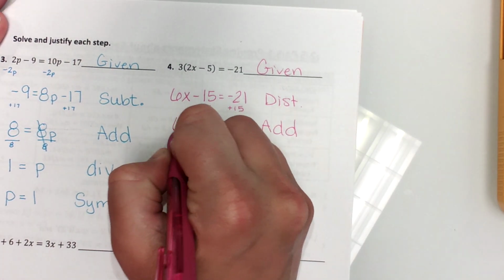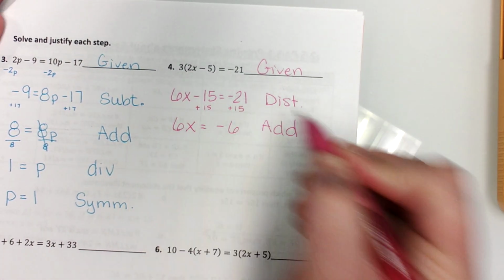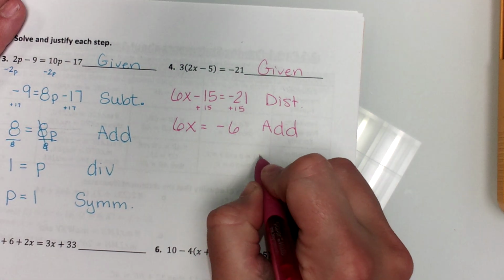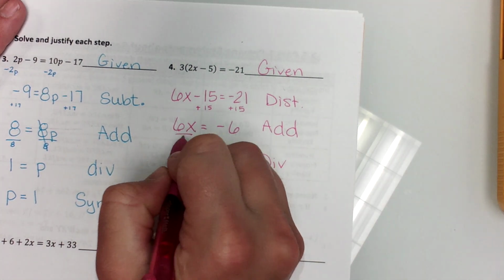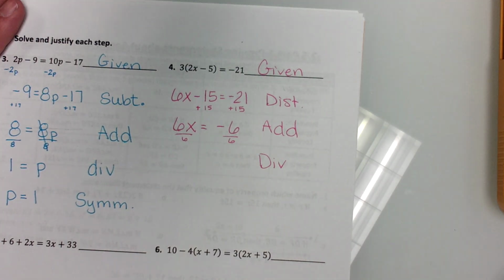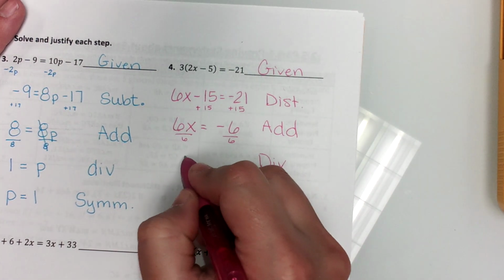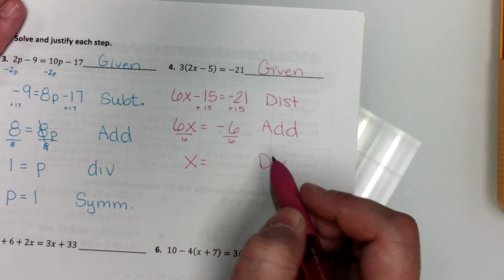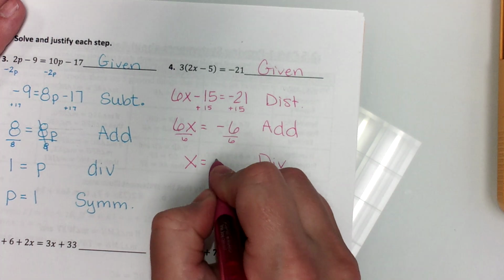Beautiful. Gabe, what's my last step? Divide by 6. And what do we end up with? 1. Be careful. Oh wait, negative 1. There we go.